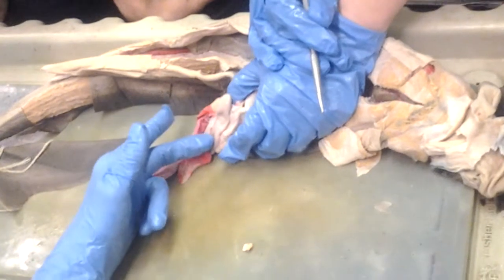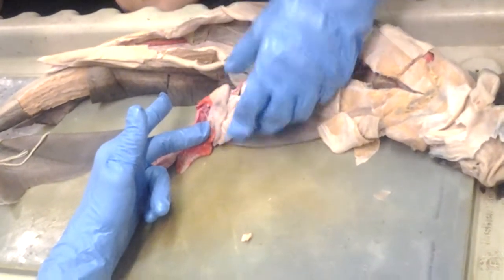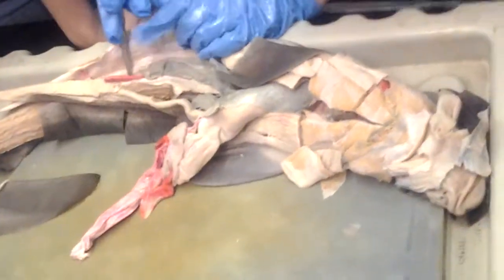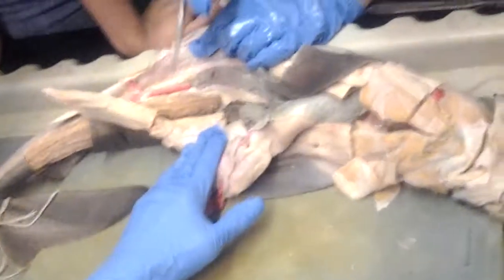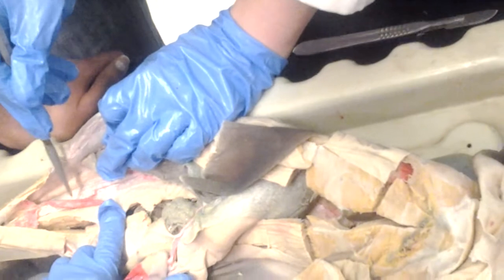Spleen, yeah. And this is the pyloric region of the stomach. Now here's a question. What's this? The rectal gland. Yeah, this is the rectal gland. Here's another question. Yeah, the mesentery. Mesorectum. Yeah. What is the mesentery?